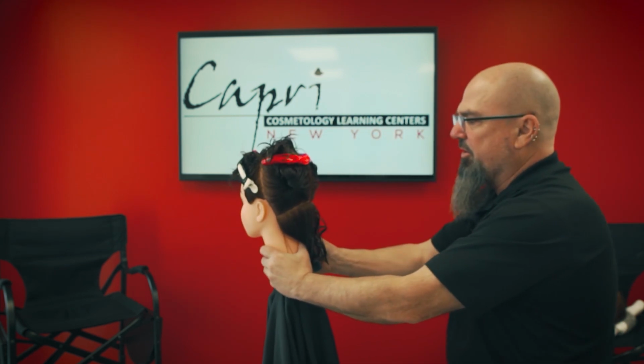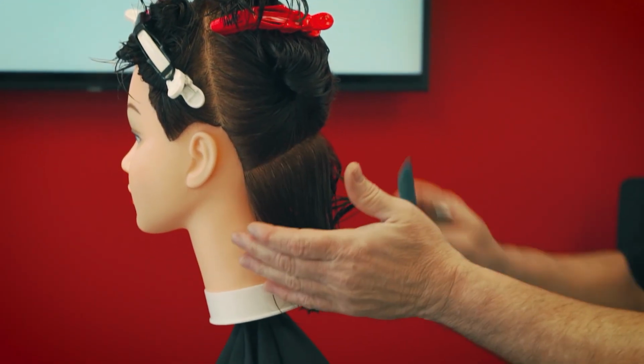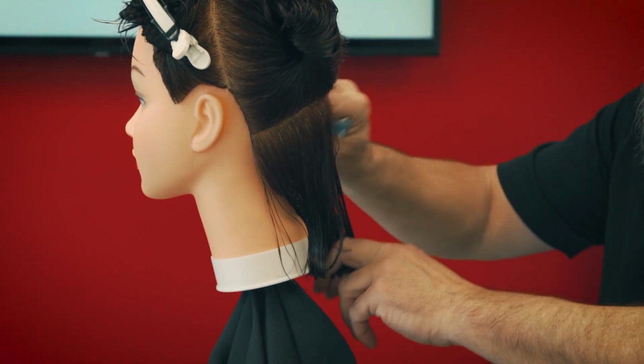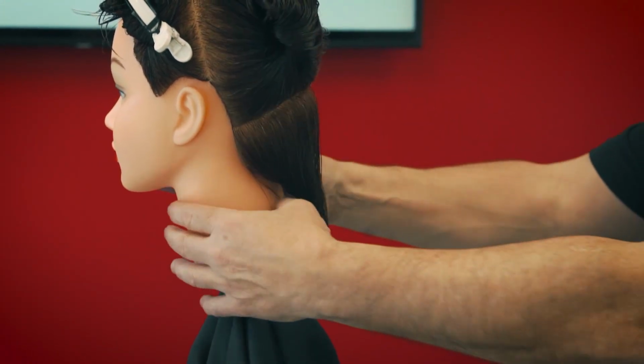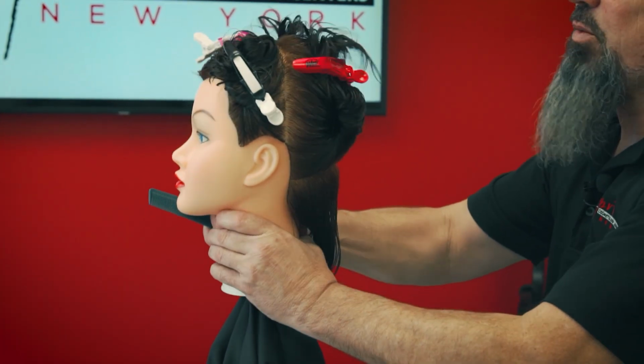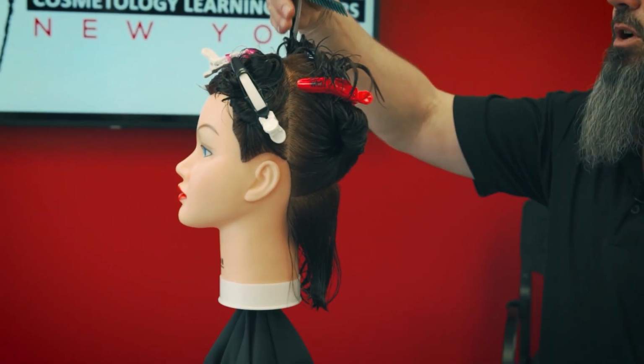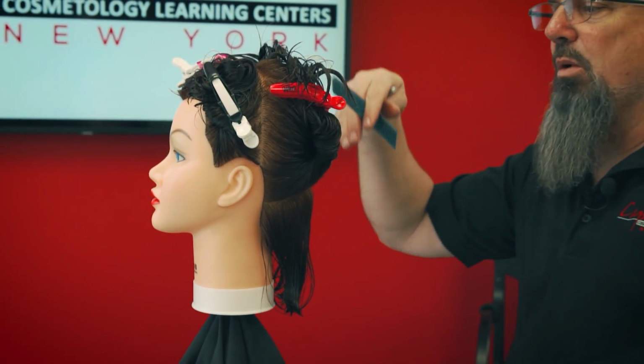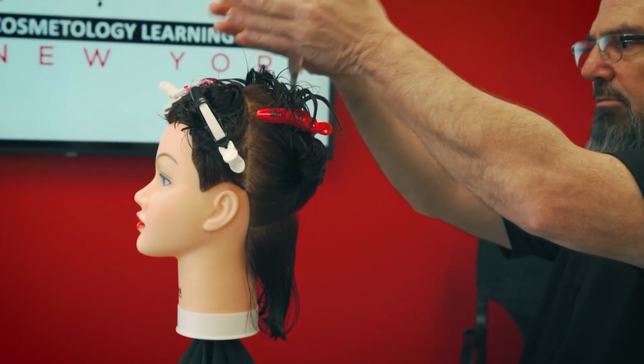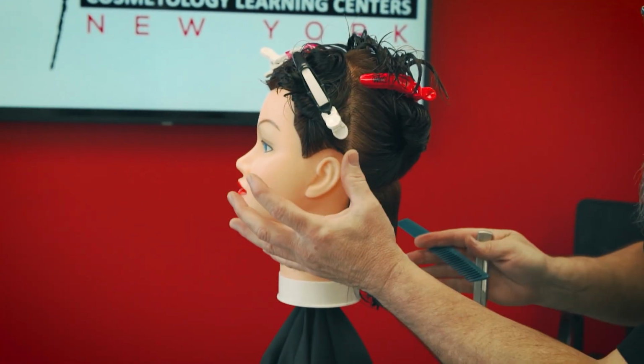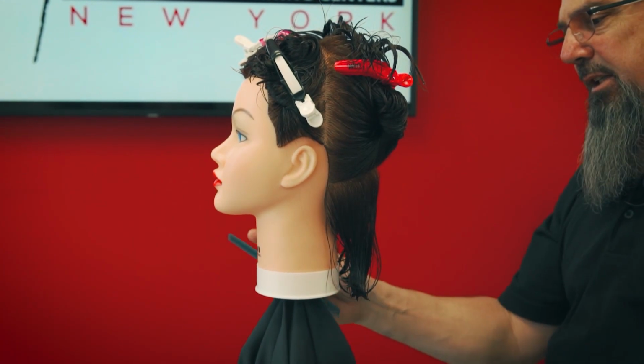What you actually see me doing, and this has been done from generations ago, is that we're going to part the hair in 4 basic sections. We always start our haircuts with 4 basic sections, and we separate the front from the back. Then we separate it right down the middle so that all we have to do is design this side and copy it on the other side.